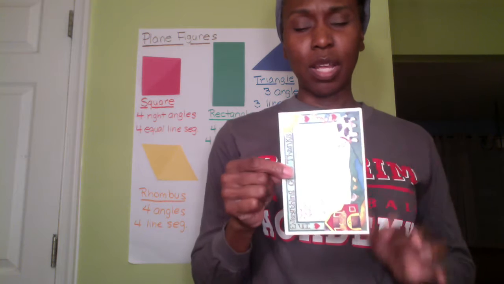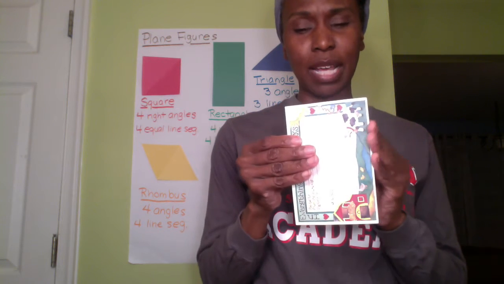Because it can be tall, or it can be short, it has to be a rectangle. Because a rectangle has 2 sets of lines, a set of lines that are the same. So these 2 on the sides are exactly the same. The top and the bottom are the same. Rectangle.